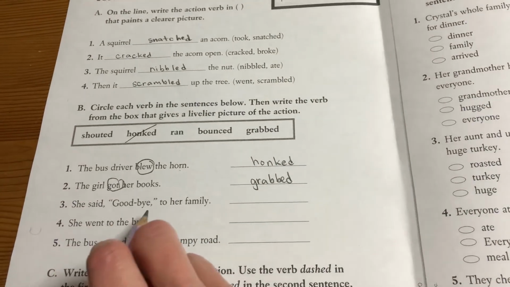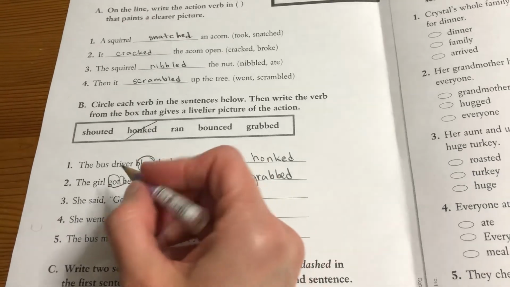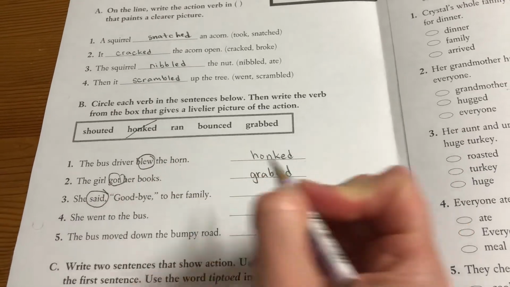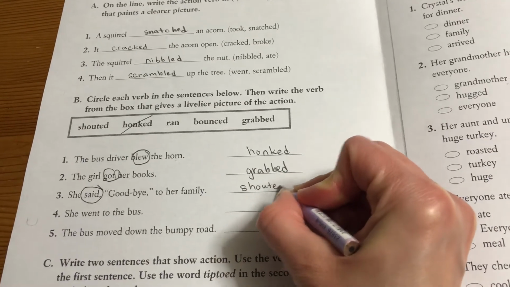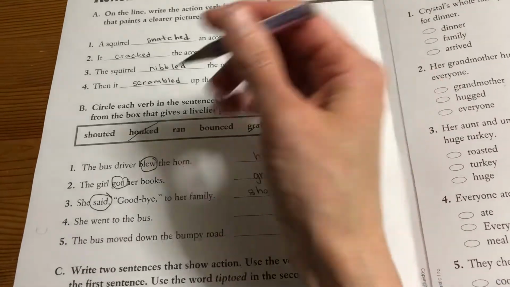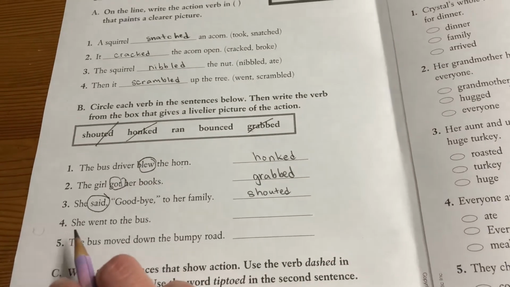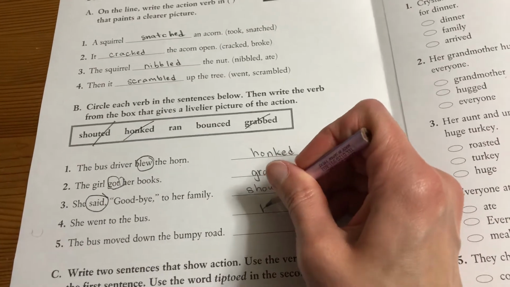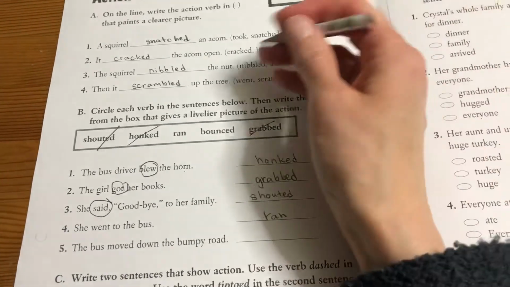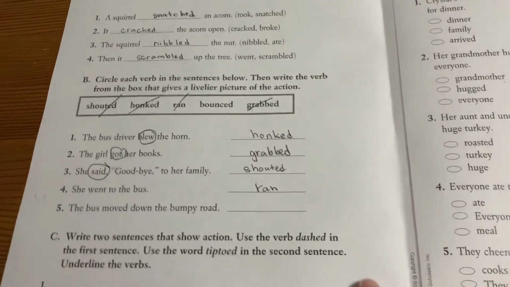Three, she said goodbye to her family. So our verb is said. So we want to say she shouted. Oh, and here, let me cross these off. Four, she went to the bus. She ran to the bus. So it sounds like she's running late and she needs to be fast.